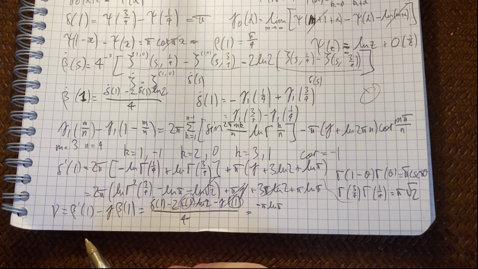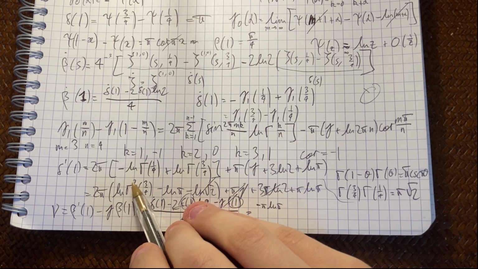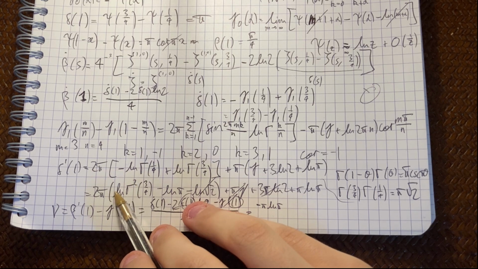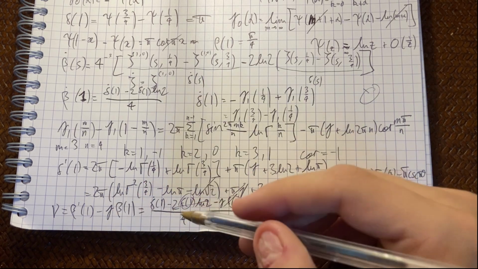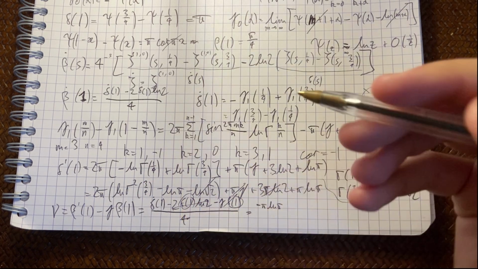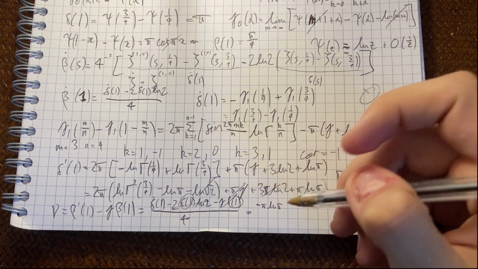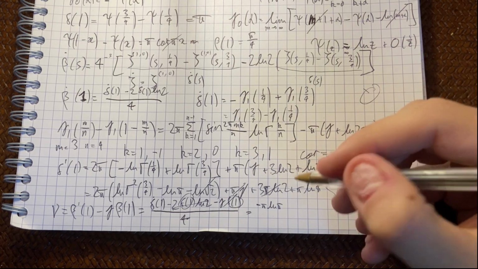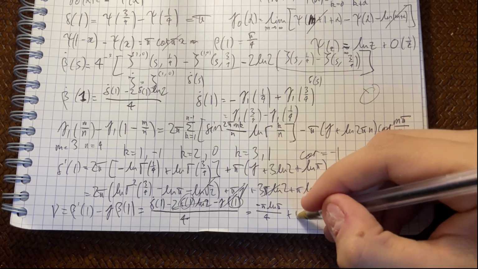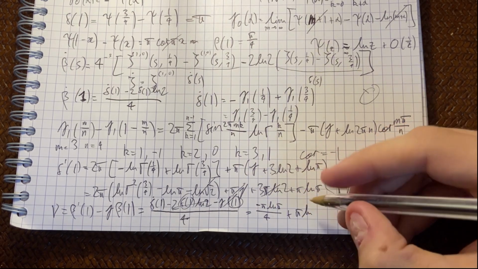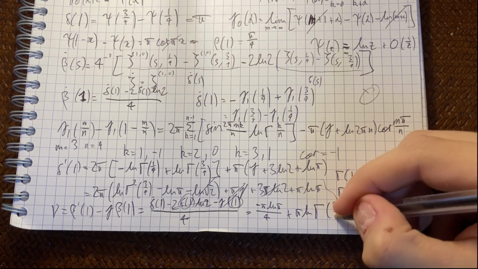And here the log gamma squared, we can just take the square outside of the logarithm, and we're left with 4 pi log gamma 3 by 4, and while this is divided by 4, you have log gamma 3 by 4 taken outside of the fraction, and you have negative pi log pi by 4 plus pi log gamma 3 by 4.